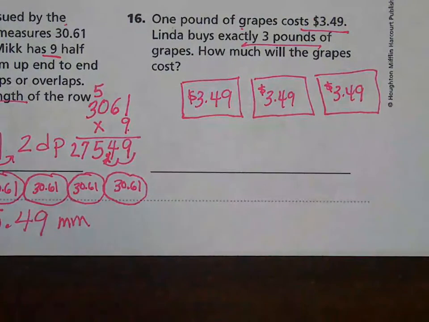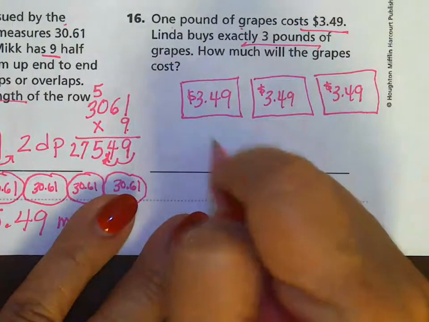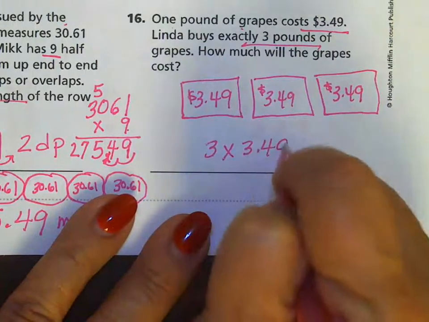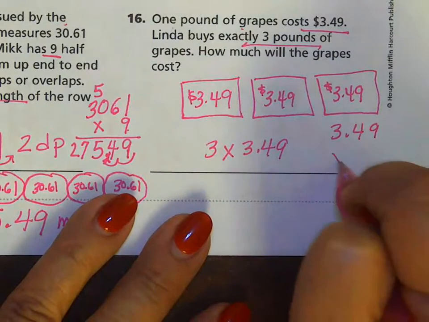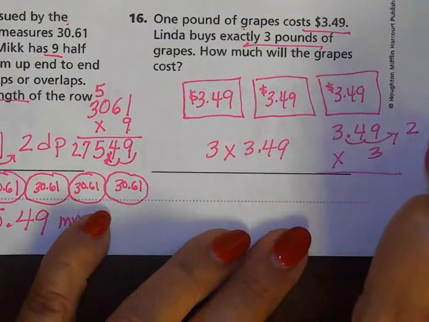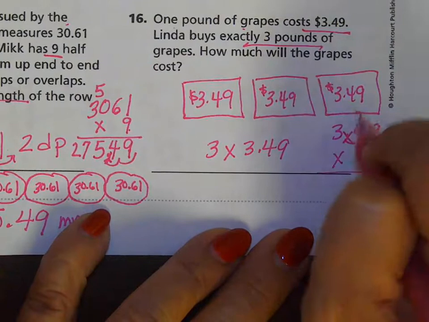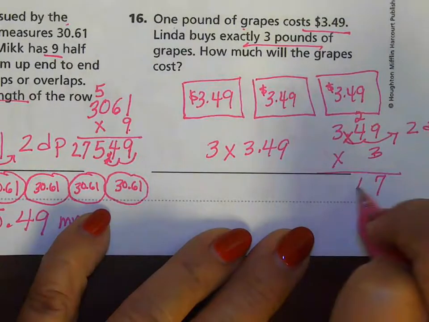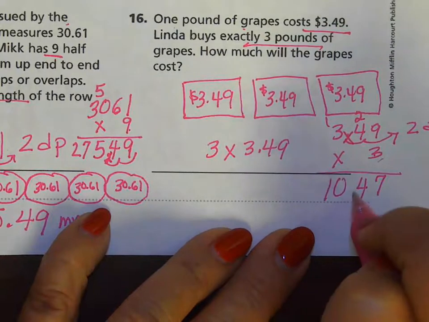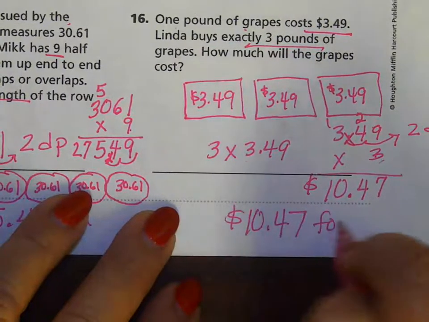Okay, put it on pause and work out the problem. And what did you do to solve it? Okay, pause me. All right, welcome back. On here, you can do repeated addition or simply multiply 3 times $3.49. I'm going to go ahead and stack it. Actually, I could have just written it out. I'm going to just do it this way. 9 times 3, or 3 times 9, equals 27. 3 times 4 is 12, 13, 14. 3 times 3 is 9, plus 1 is 10. So it actually cost her $10.47 for 3 pounds.